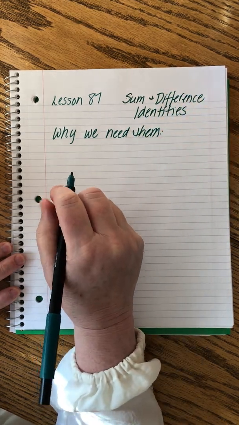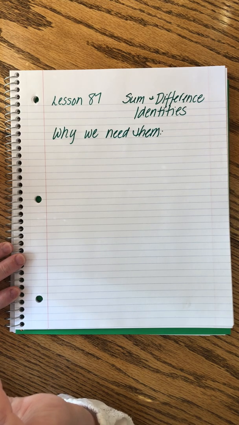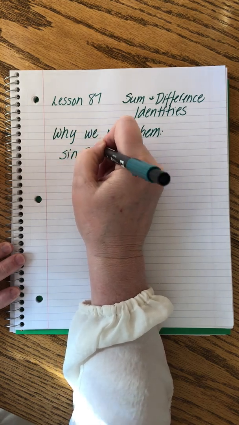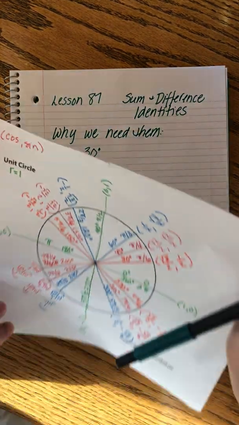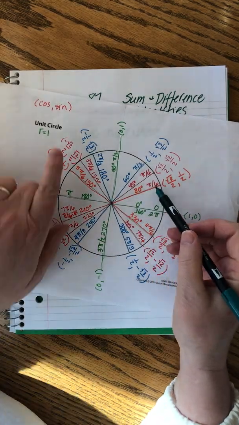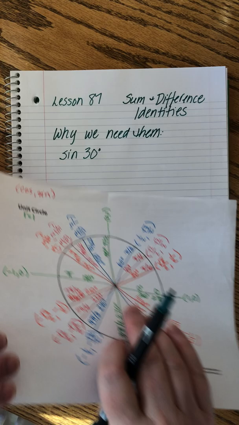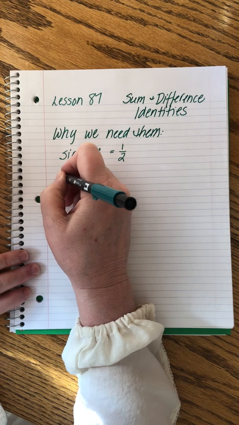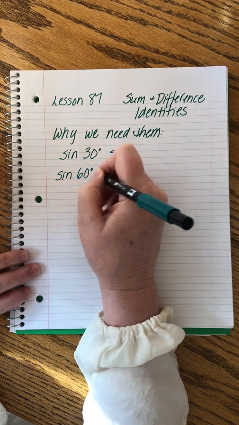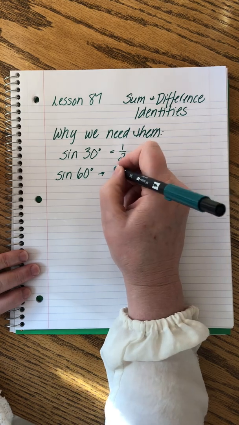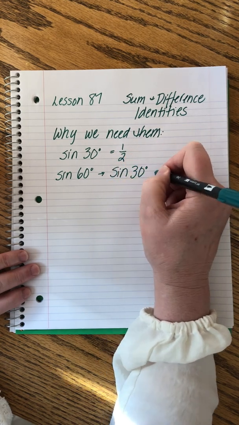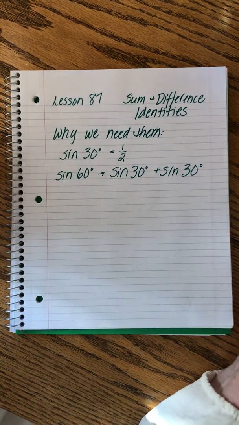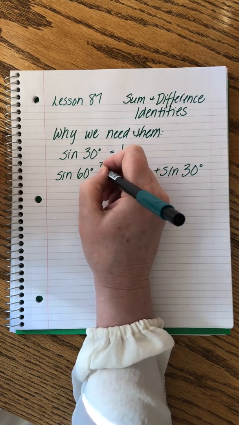And I'm going to pull a couple. I'm just going to start with the one. The sine of 30 degrees. I can look on my nifty unit circle, 30 degrees, sine is the second value, it's 1/2, right? So you would think that if I wanted the sine of 60 degrees, I could say, oh, well, that's the sine of 30 degrees plus the sine of 30 degrees, right? You would think. I'm going to make that an equal sign with a question mark over it.